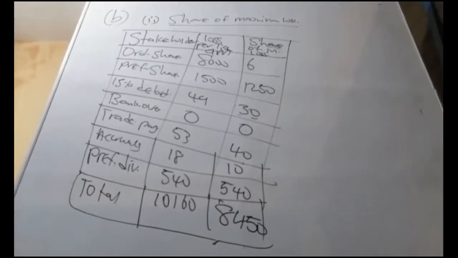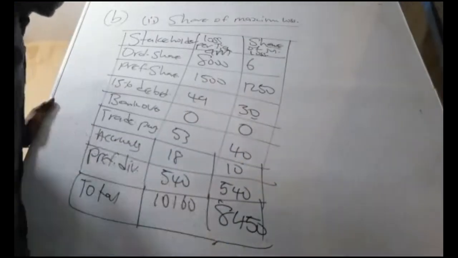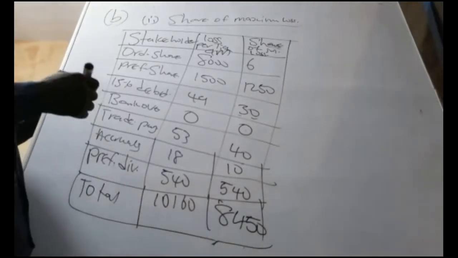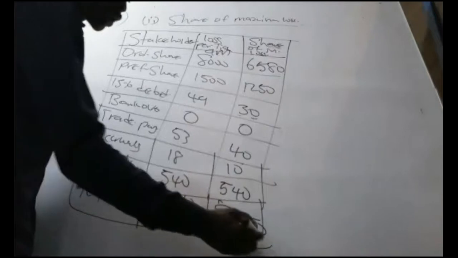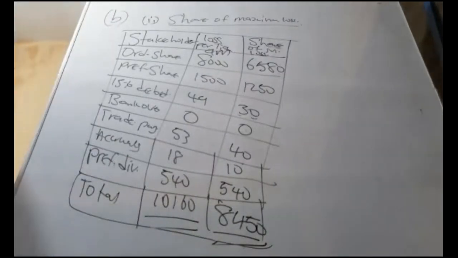If you add the individual figures, it will be more than the total. No. Yes, 540, 10, 40, 30, 1250. It should not be more than 8 what? 8450. In fact, we are even adding 6580. We are even adding this to it, and adding all this should be equal to this figure. How do we get it? Good. So kindly add again for me and then let's see.